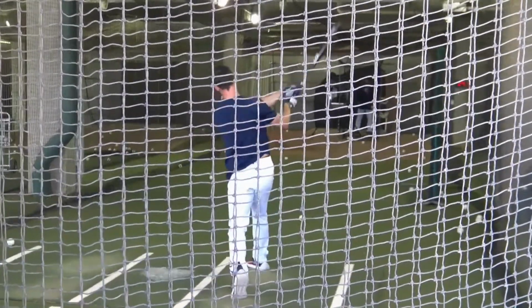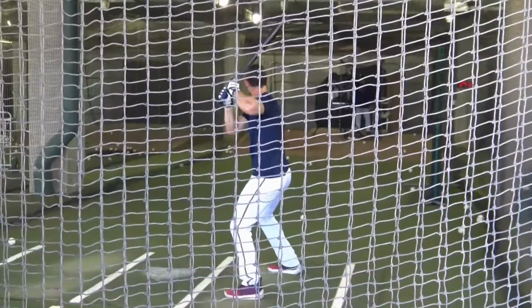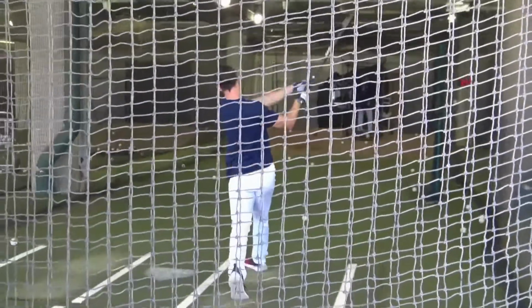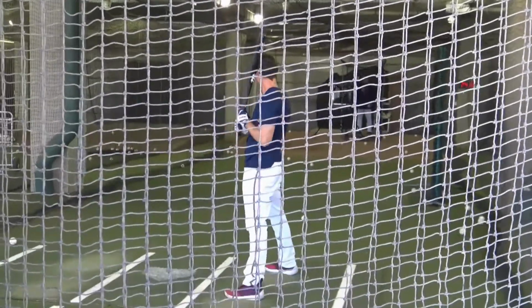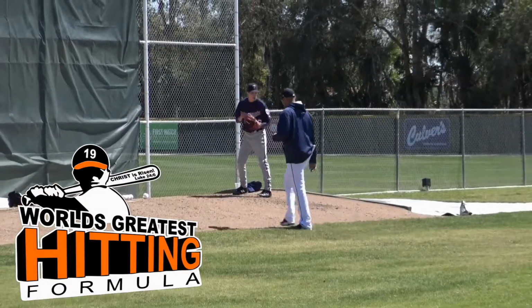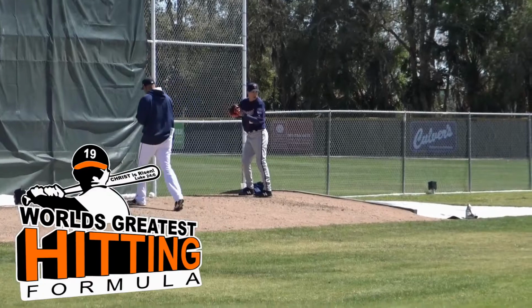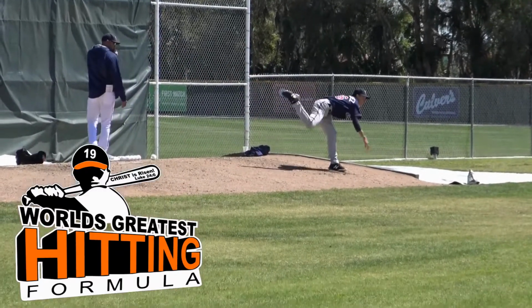And then how to pay more attention to the ball at the beginning of the event that we call hitting, when the ball is out near the pitcher. In the world's greatest hitting formula, I explain with great detail something I call the pitcher's common denominator.